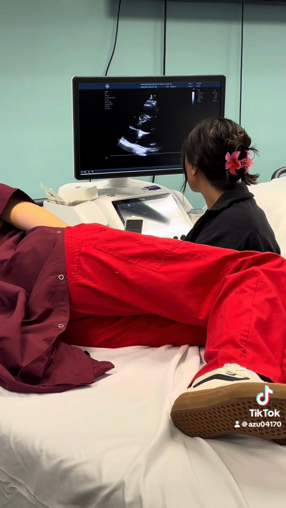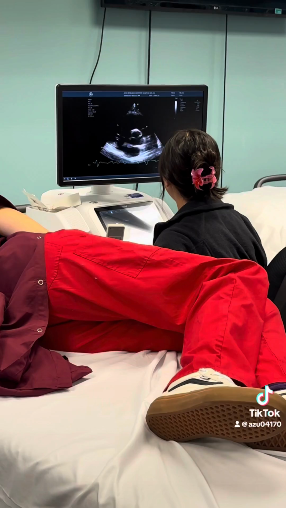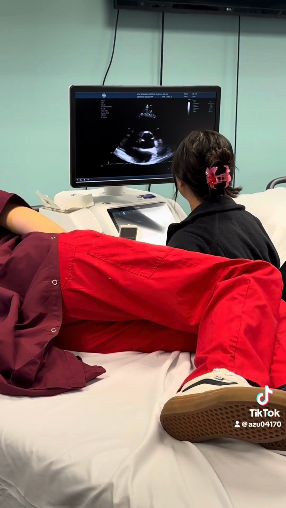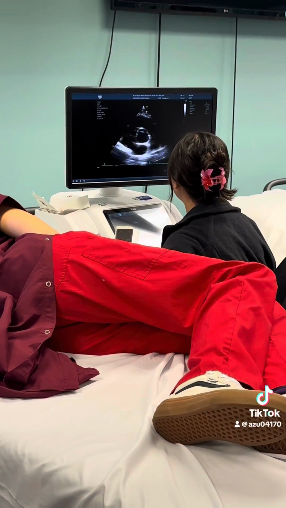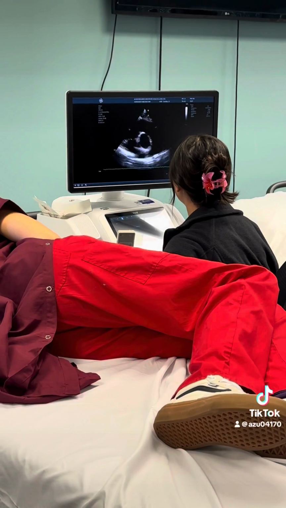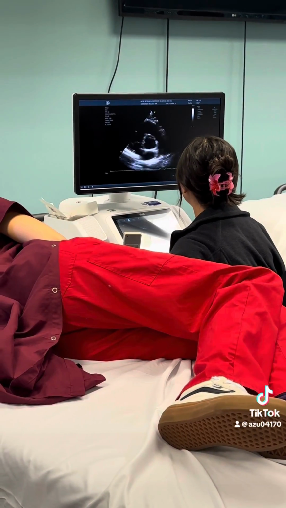We will then rotate the probe 90 degrees and the notch towards the left shoulder. In this view, we can get the short axis view, aortic valve level. In this level, we can see the aortic valves, the left atrium, the right atrium, tricuspid valves, and pulmonic valves.